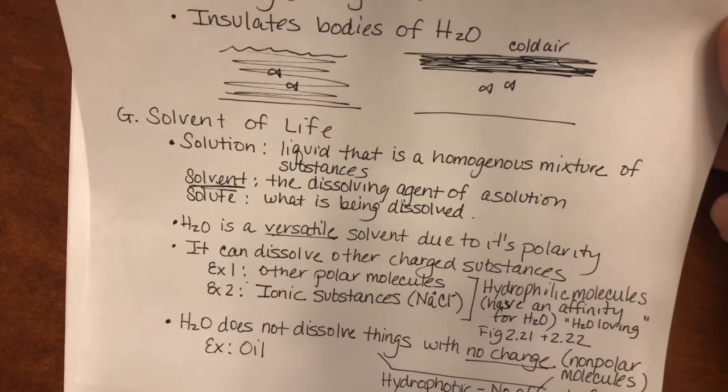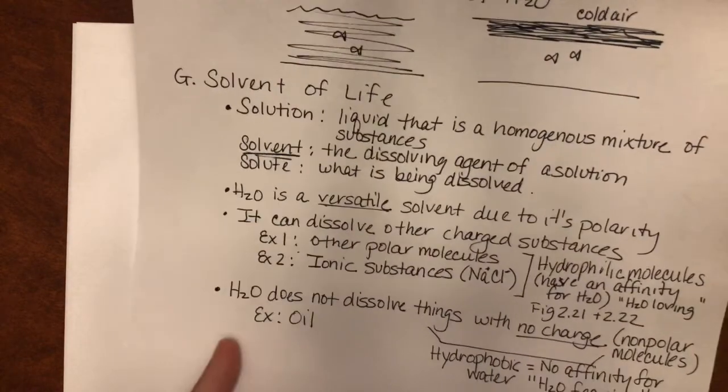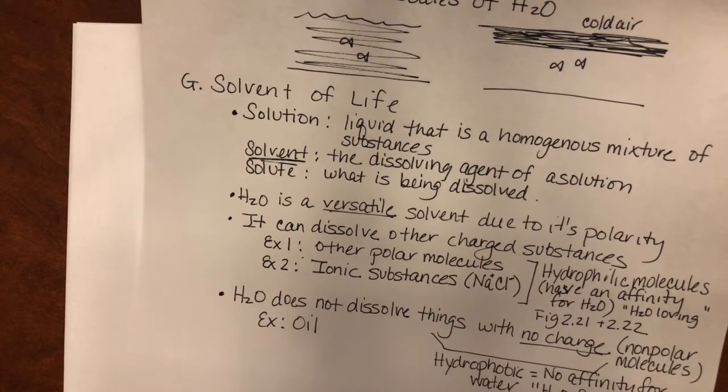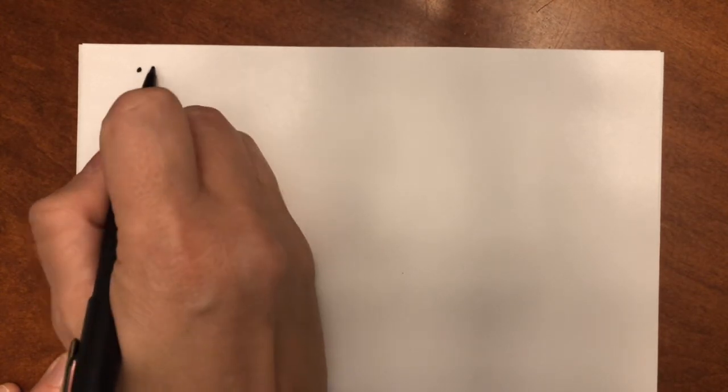Actually, what we're going to write next goes with the solvent of life. We had put a bullet here where water does not dissolve things with no charge, and we're going to start another bullet underneath there. Let's write this. I'm going to write another bullet, and we're going to relate this to inside a living thing.